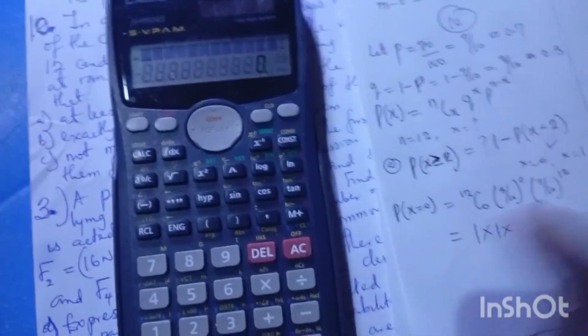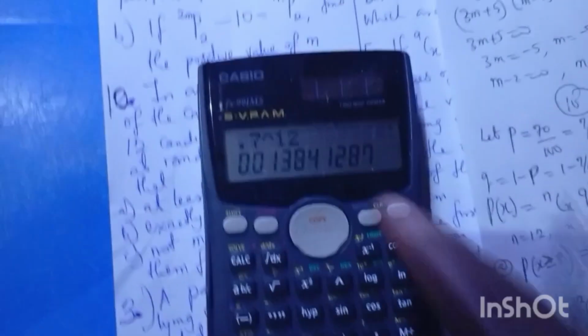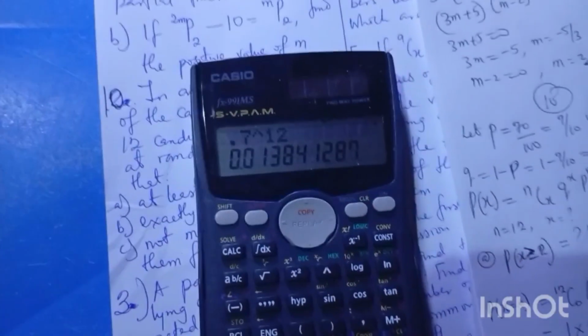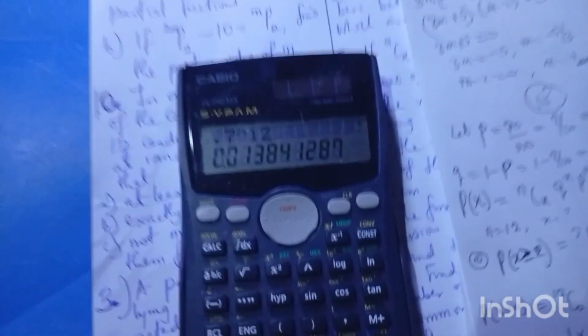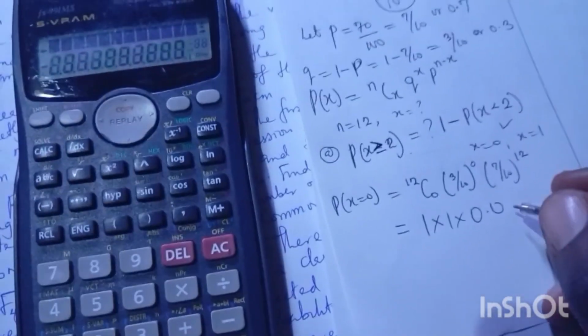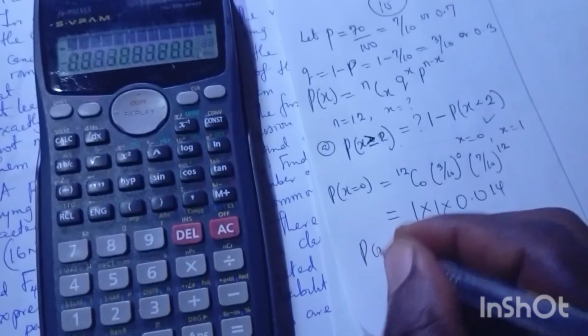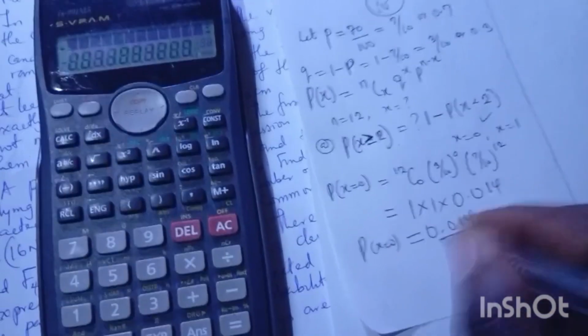You know, that is 7 over 10 is 0.7 raised to power 12. What do we have? We have a number 0.0138 and so on. Let me just take it to 3 decimal because of my time. So 0.014. So that is my when s is 0, I have 0.014. Now I have done the first one.